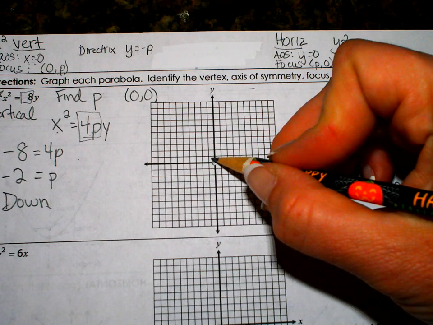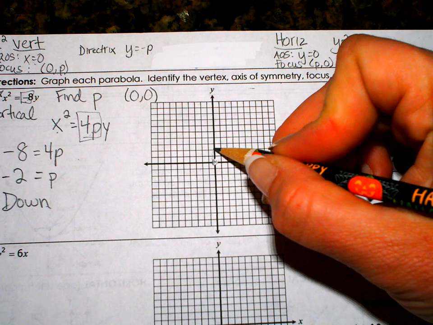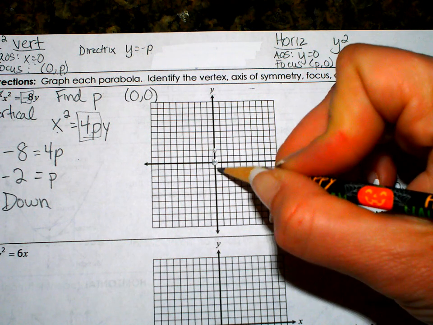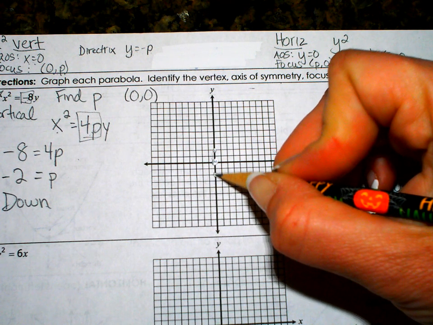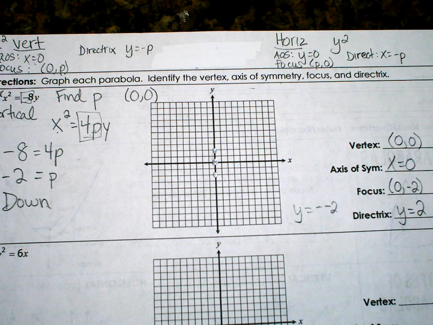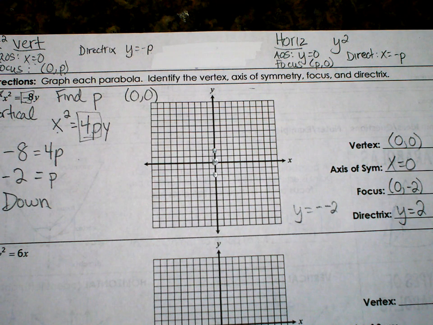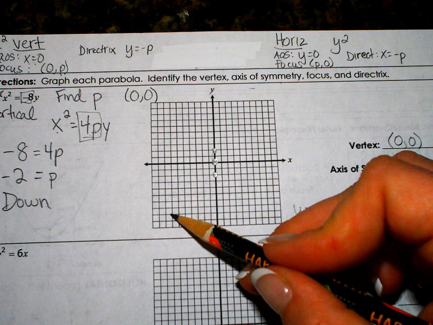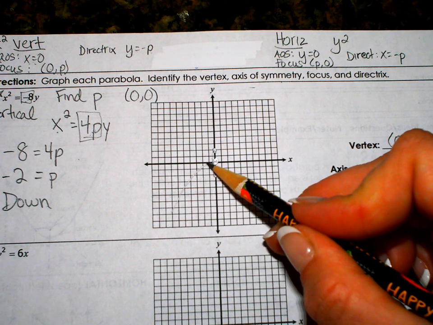This 2 here tells me that there's 2 spaces for one of my pieces of information, and there's 2 spaces for another piece of my information. So I'm going to put 2 dots right there. But remember, since it goes downward, I'm going to be able to draw a parabola that goes downward, right?